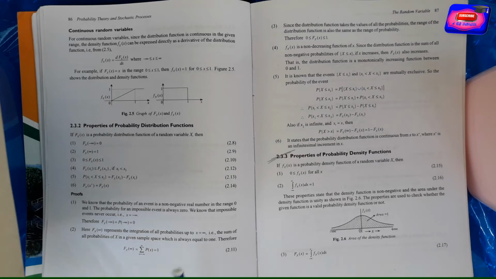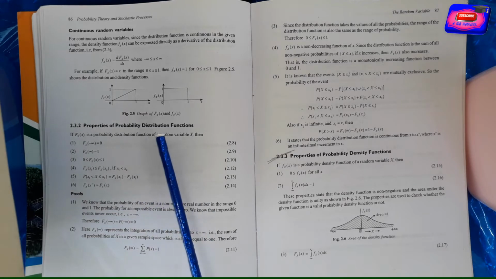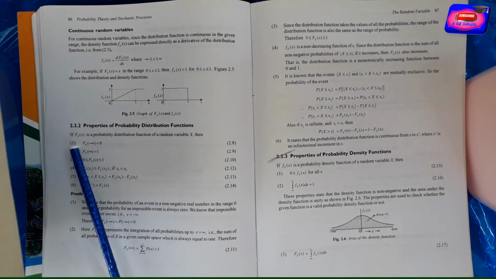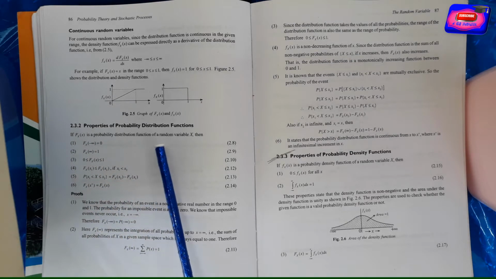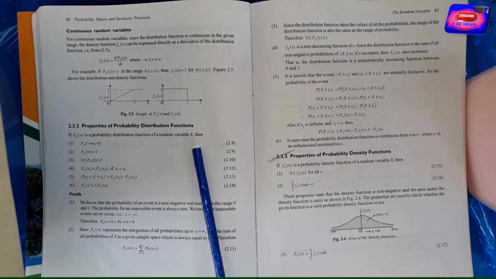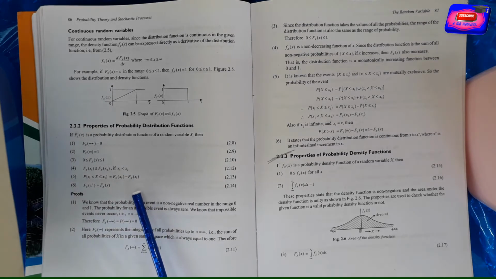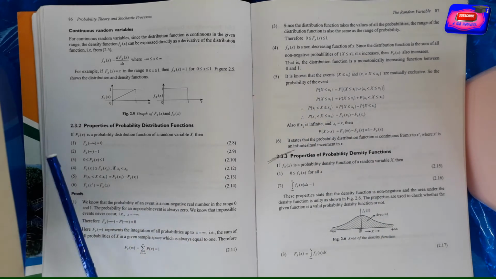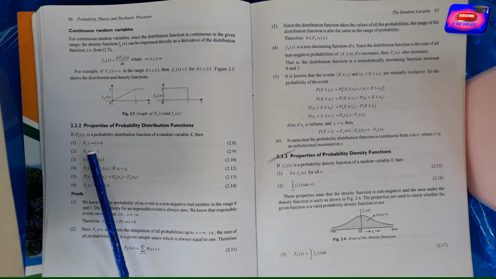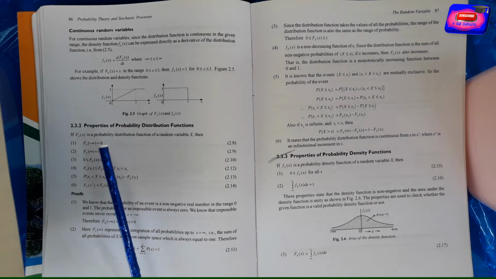Today we discuss the properties of the probability distribution function. If capital Fx of x is a probability distribution function of a random variable x, these are the properties of the probability distribution function. Now we have to see the proofs. The first property is capital Fx of minus infinity is equal to 0. Now let us discuss the proof of this.